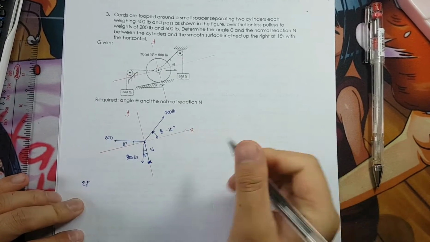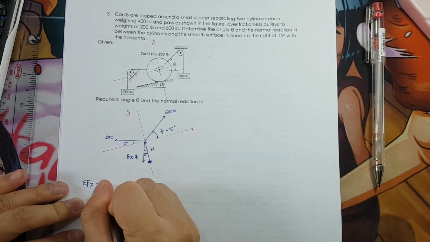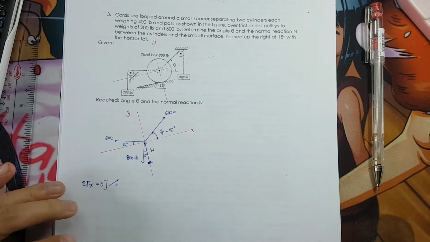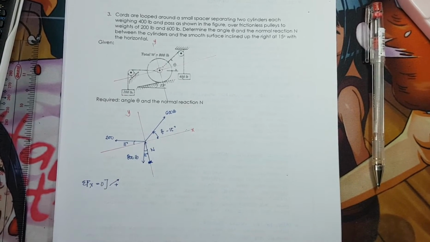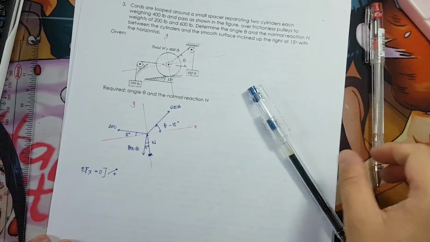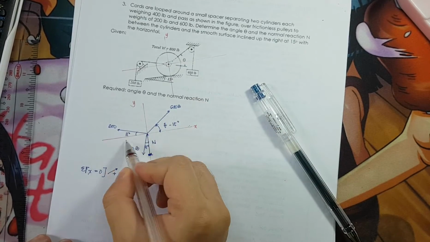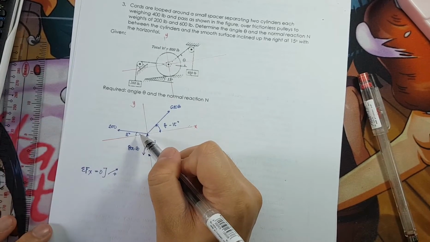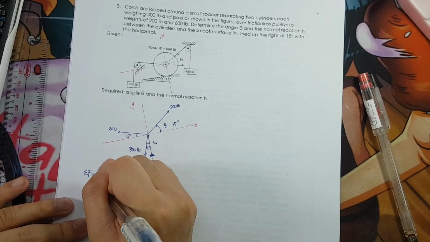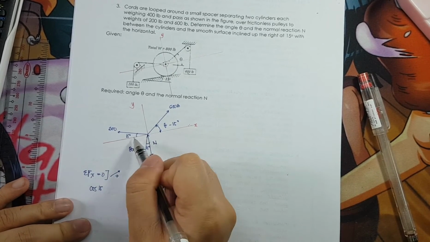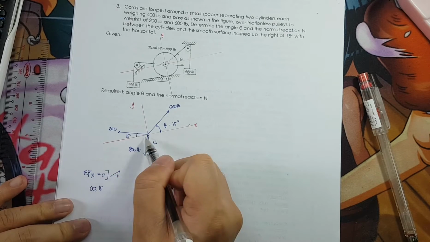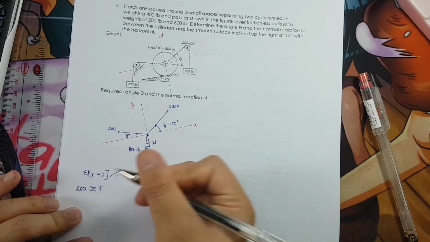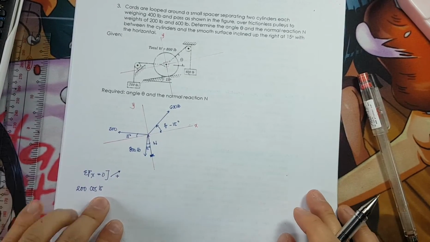Okay? So, solving, summation of forces along the x-axis is equivalent to 0. All forces that are pointing to that direction should be positive. So, what are those forces? We have here this one, and this one. So, 200, and that would be cosine. Cosine 15 is equivalent to the horizontal component of 200 over the hypotenuse of 200, cross multiply. So that is 200 cosine 15.